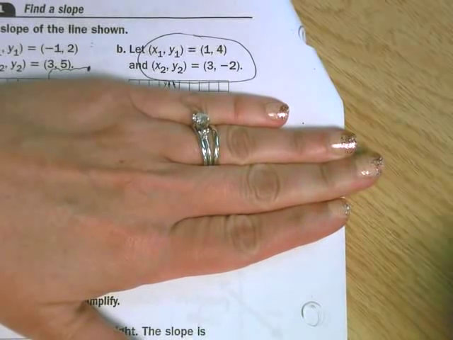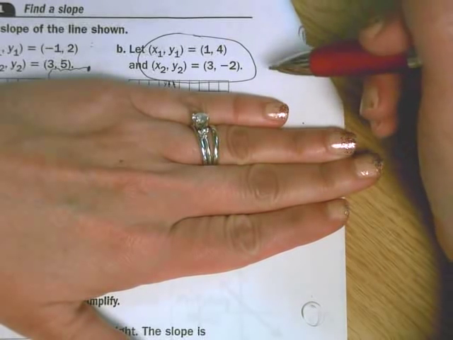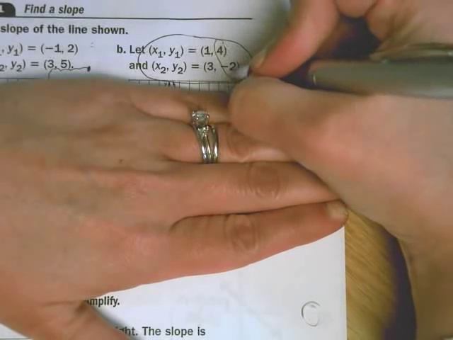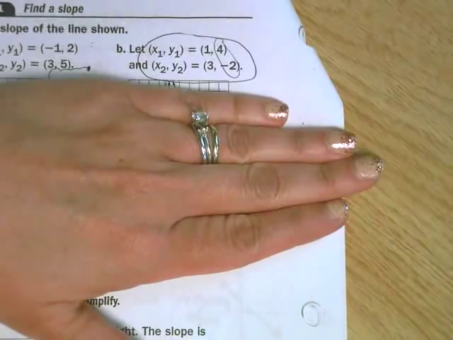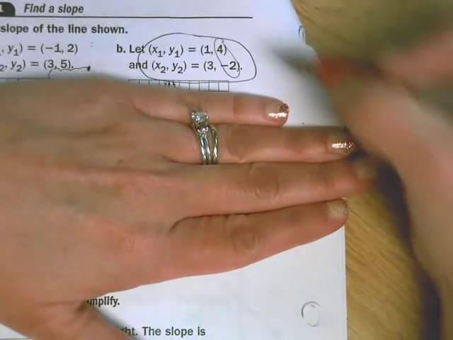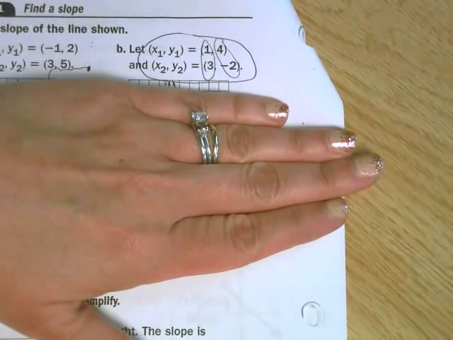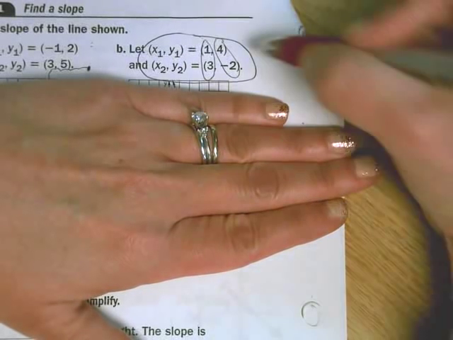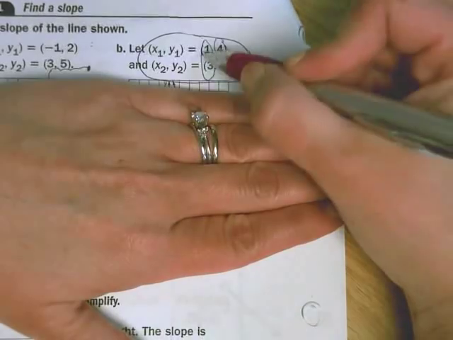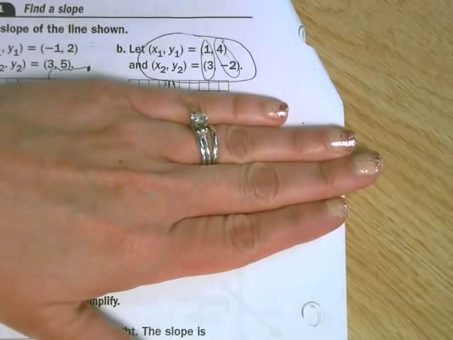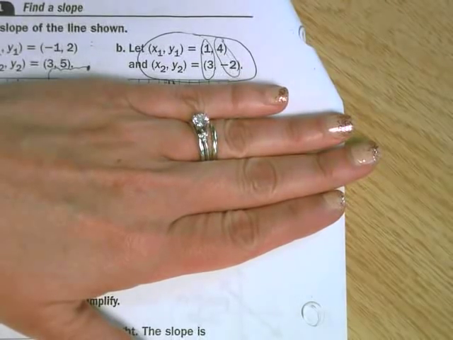And we're going to say, well, to find out how far we went down, the down we said was the y values, the change in y's. And the side to side would be the x values, the change in x's. So if I do some calculations with the y's and with the x's, I should be able to get my rise over my run without actually counting it.